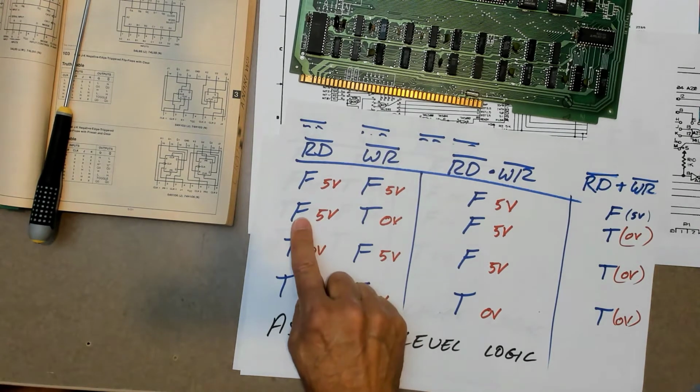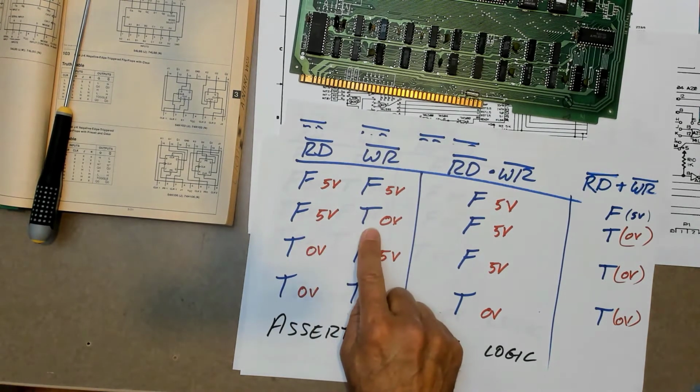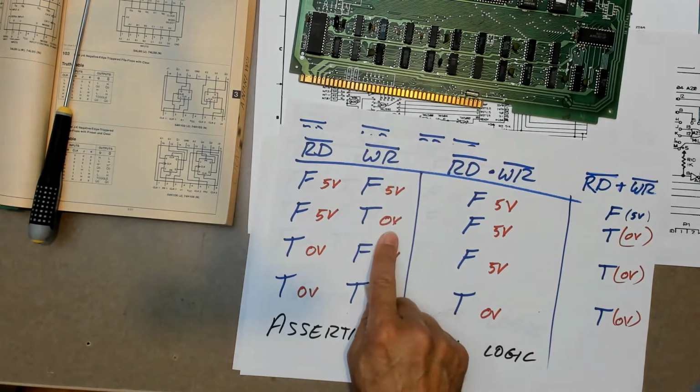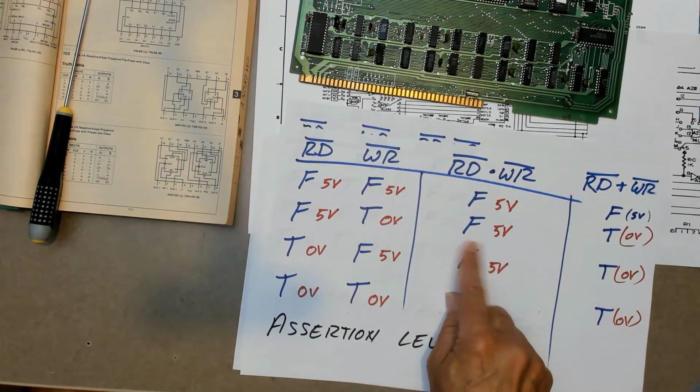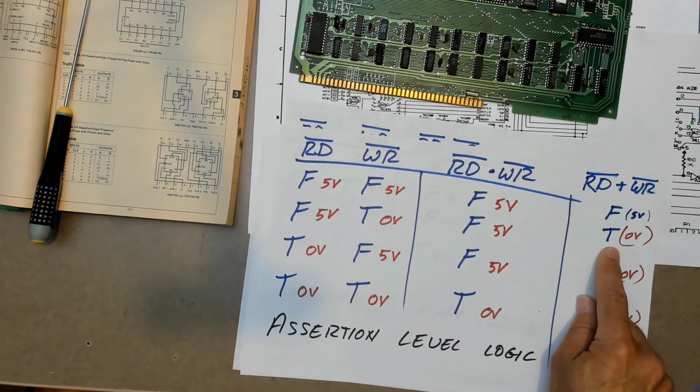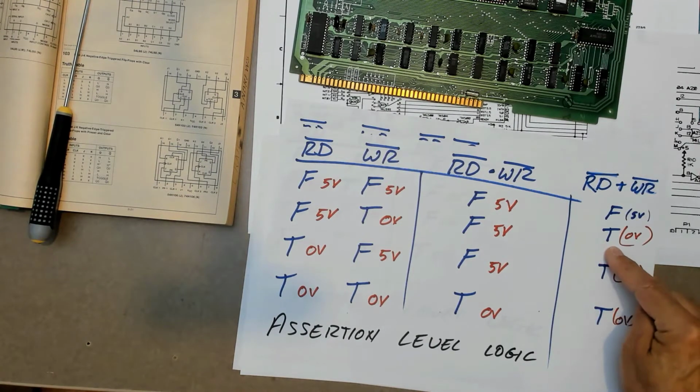And so if the read is at 5 volts, but the write is at 0 volts, the write is true because we're actually doing a write, it's at 0 volts. Read and write in that case would be false. If we were to do a read or write, it would be true, meaning that we are either doing a read or a write, or in this case, we're doing both.